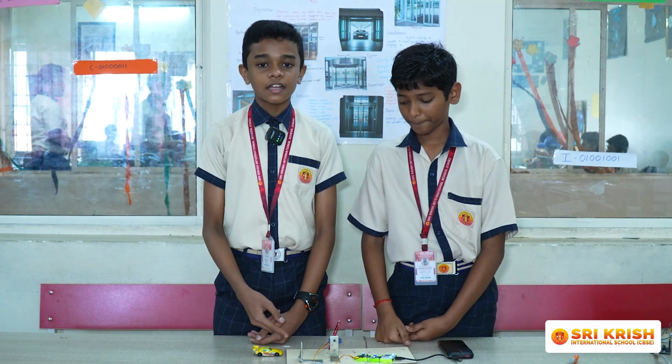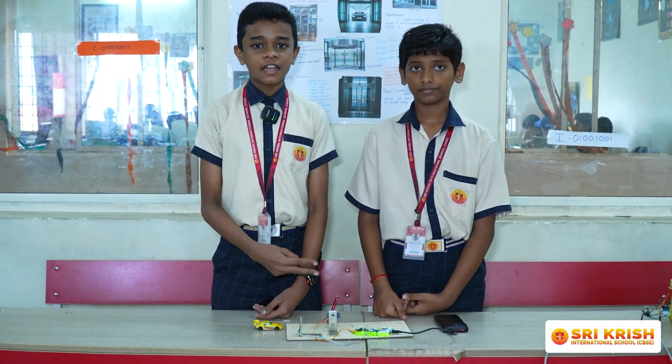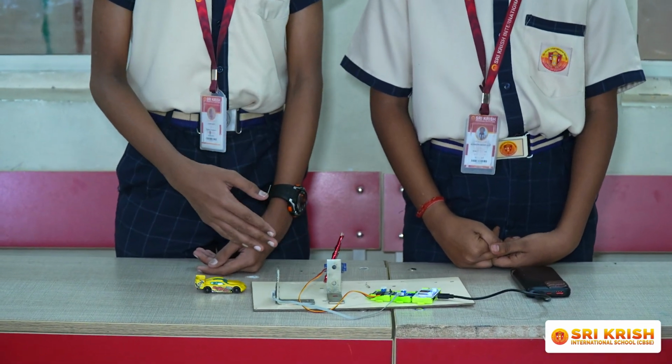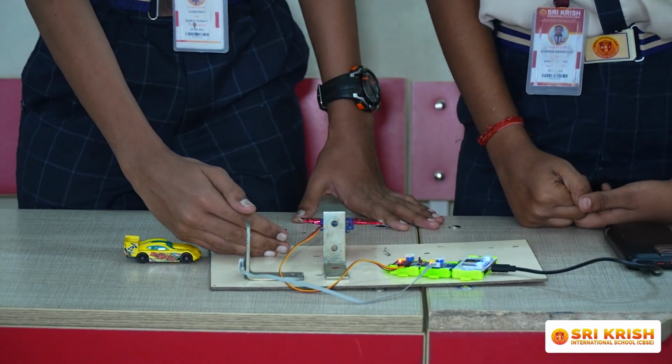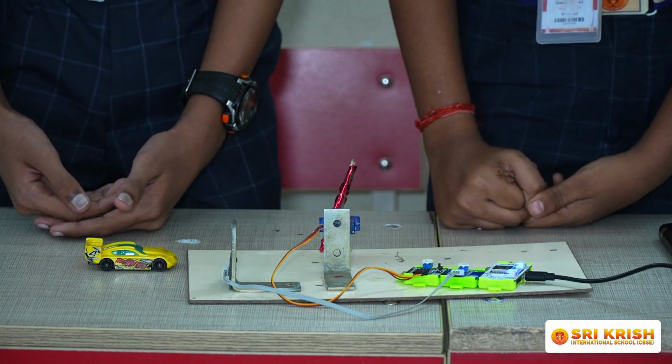The components used here are an IR sensor, a microcontroller and a servo motor. The IR sensor has two parts, transmitter and receiver. It detects our heat signature and cold signatures and it opens the door for us. When it detects my hand, it gives a signal to the microcontroller to open the door using the servo.